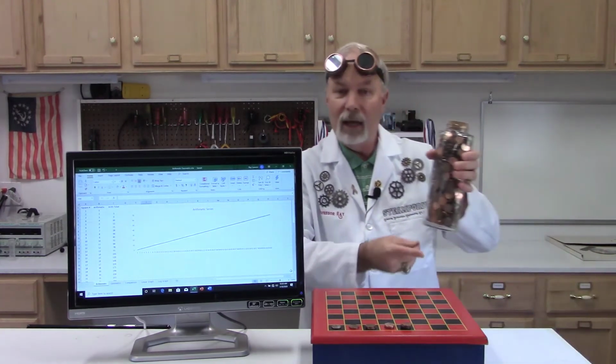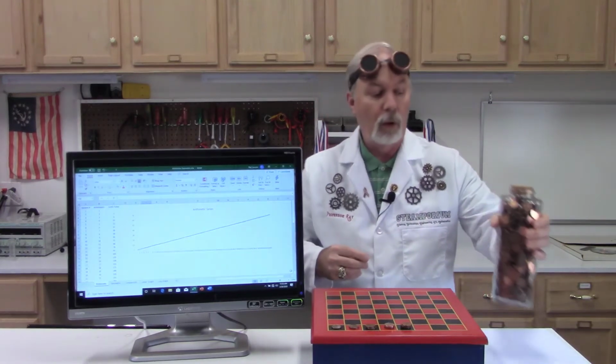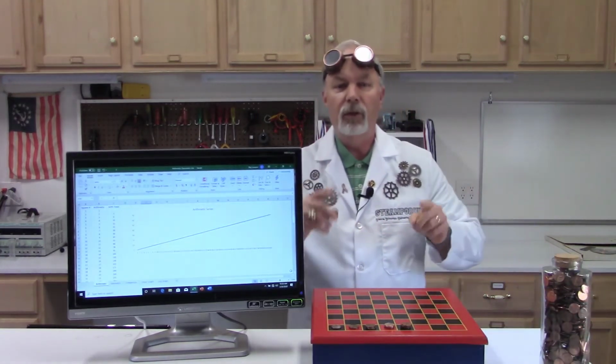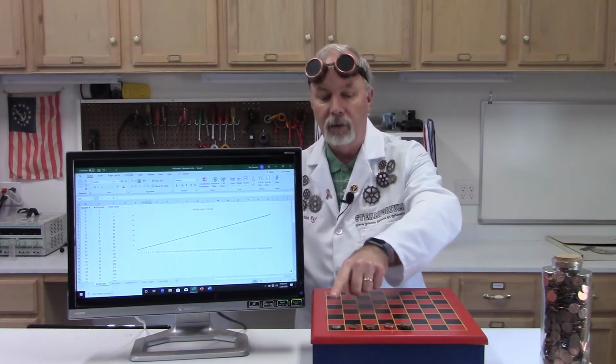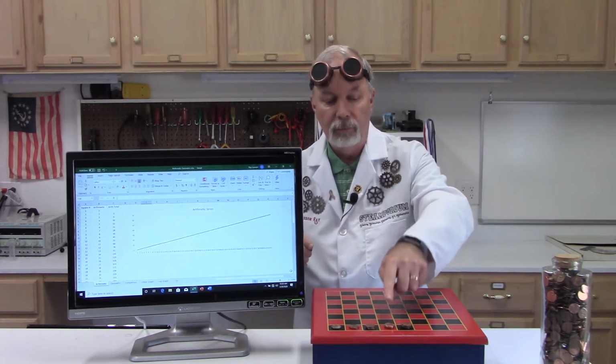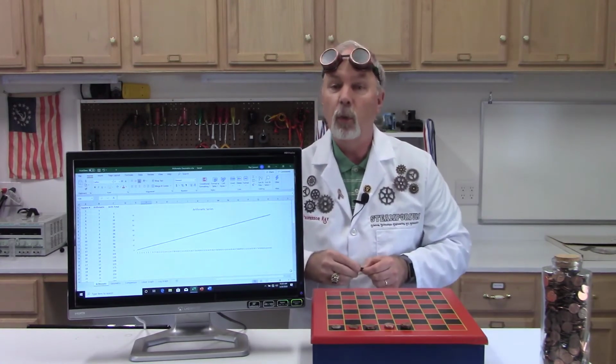And you're going to find out that this jar of pennies, which is full, is not going to go very far on this board. But this is the arithmetic series. We're increasing by adding a constant value. We're adding 1 penny. So we go 1, 2, 3, 4, 5. We'll go all the way through until we get to square 64.